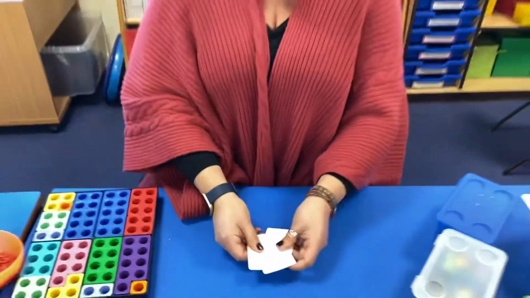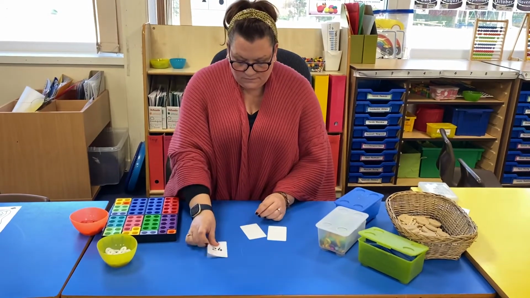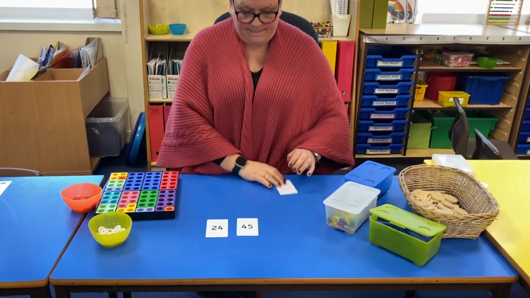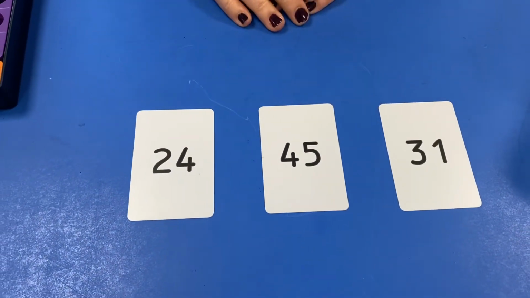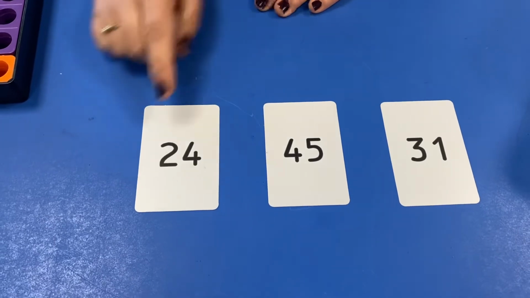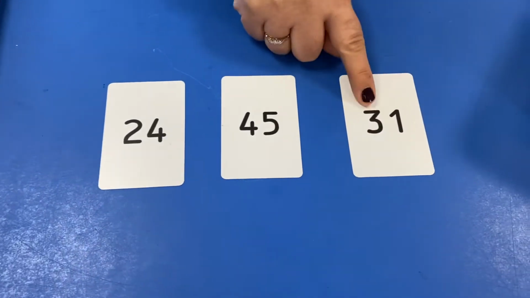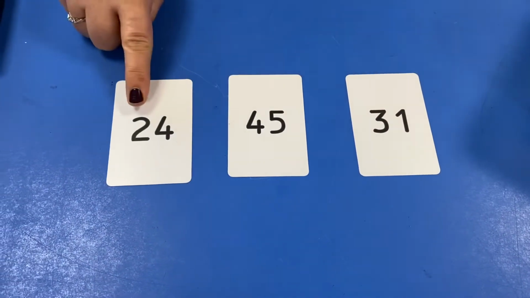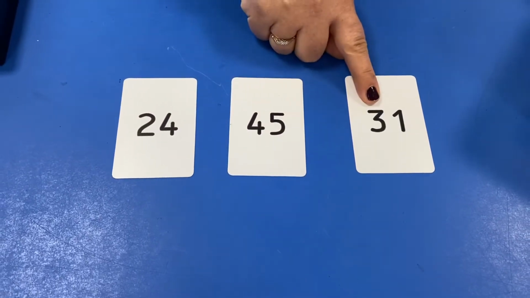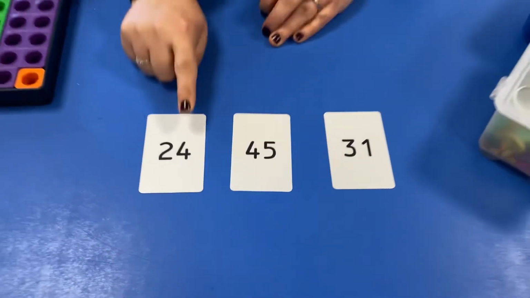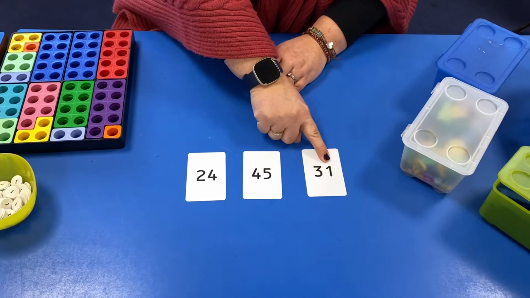Ooh, right. So we're going to have a look at these 3 numbers again. I'm going to turn them over. I wonder if the children can read them out. Let's have a look. So there are 3 numbers. Let's have a look at the tens numbers first. The tens numbers always come first. 2 tens in this one, 4 tens in this one, and 3 tens in this one. Let's look at the ones number. 4 ones, 5 ones, and 1 one.